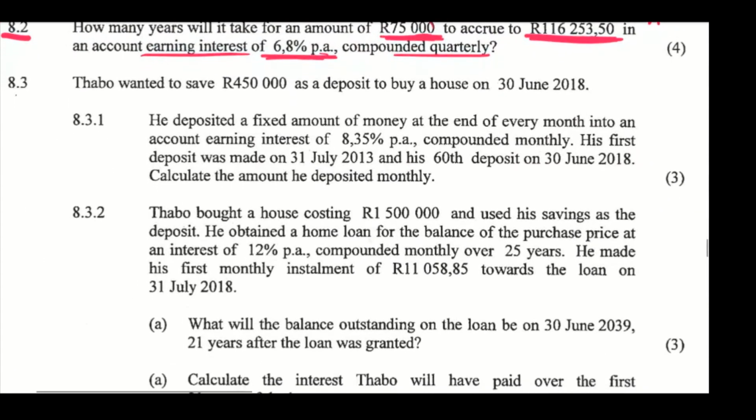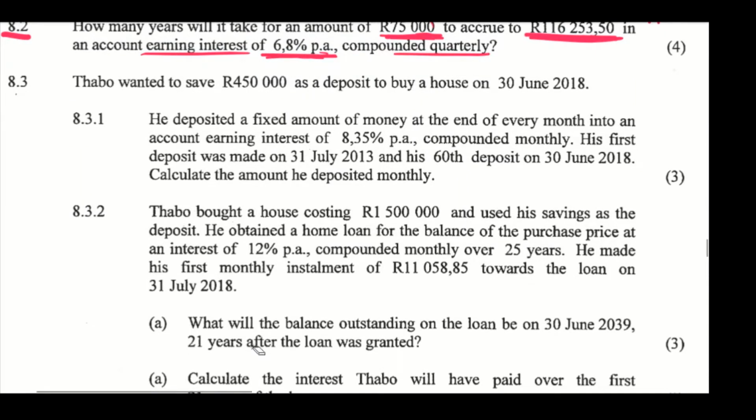So now we're gonna do 8.3, which talks about Thabo wanting to save 450,000 rand as a deposit to buy a house in 2018, right? So what's happening here in 8.3.1 is he deposited a fixed amount at the end of every month into an account earning an interest rate of 8.35% compounded monthly. His first deposit was made on the 31st of July 2013 and his 60th deposit on the 30th of June 2018.